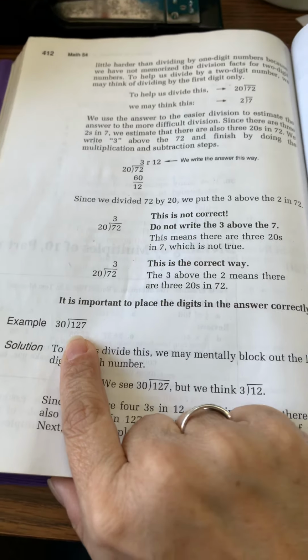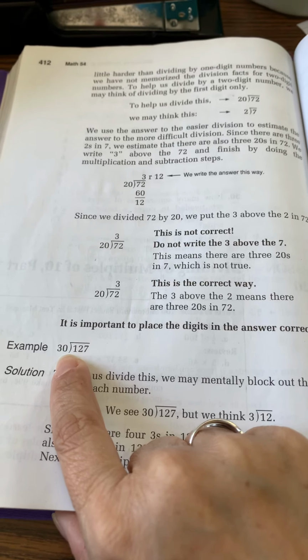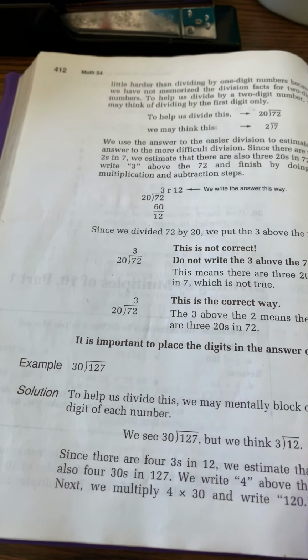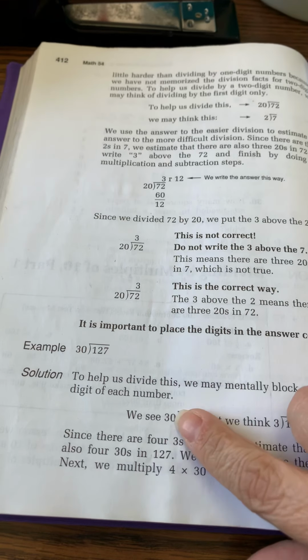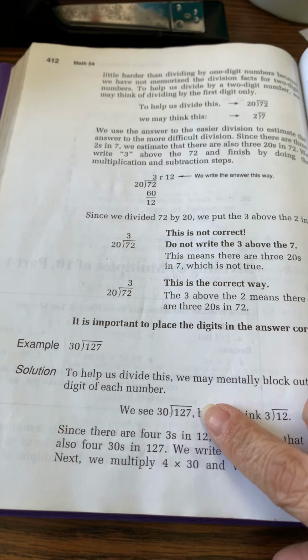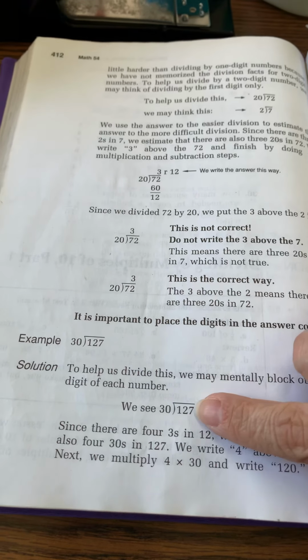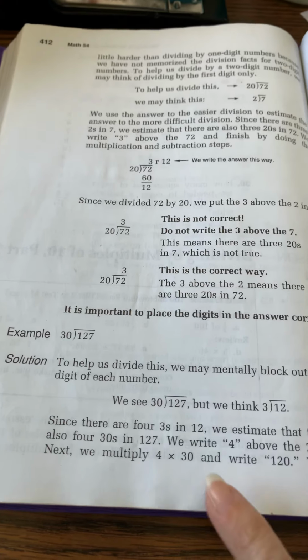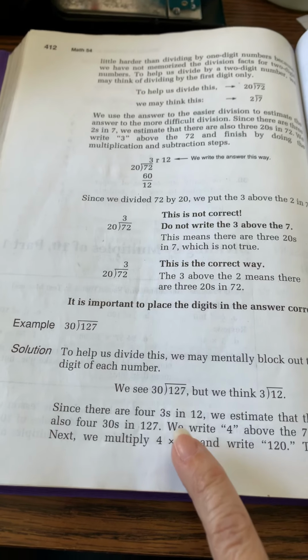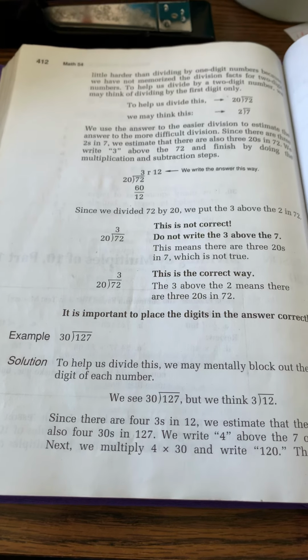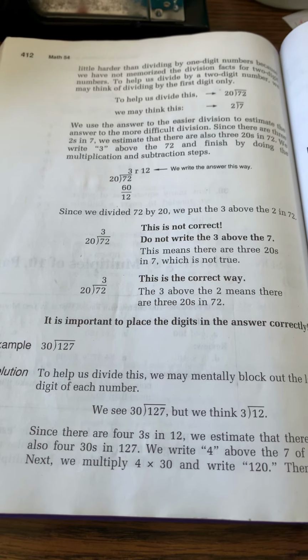So here's another example, 127 divided by 30. Well, to help us divide this, mentally block out the last digit of each number. Take off the 0 and take off the 7. So think 12 divided by 3. Since there are 4 3's in 12, then you estimate there are also 4 30's in 127.